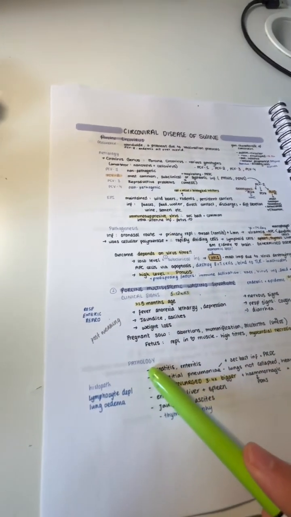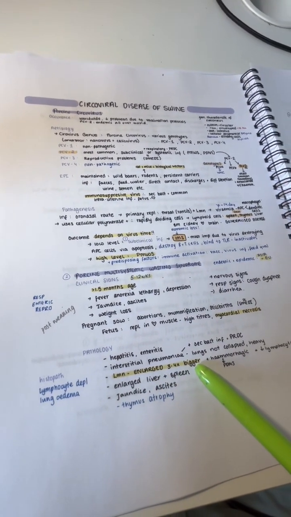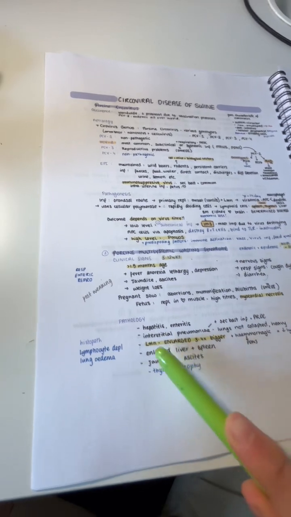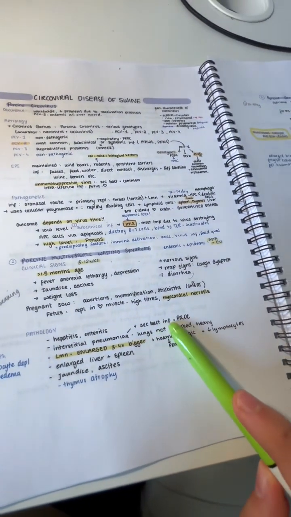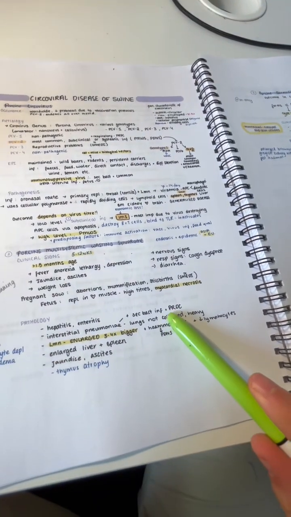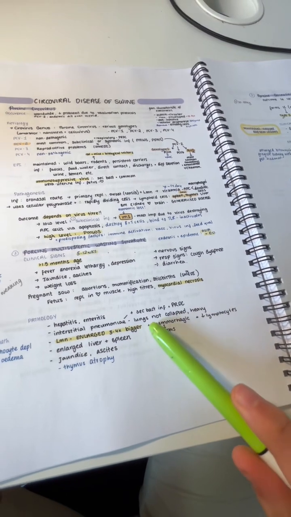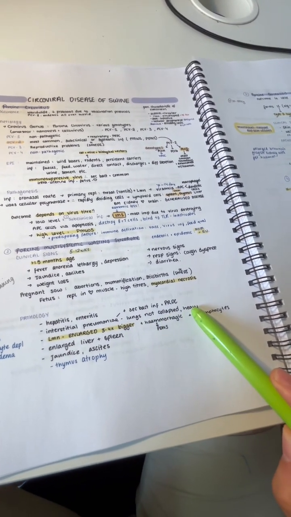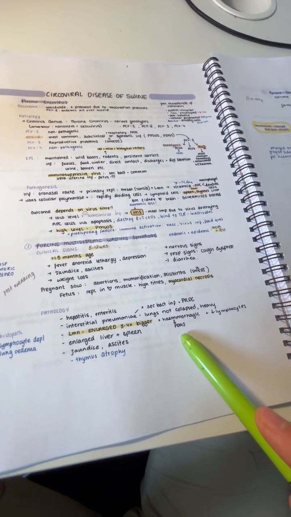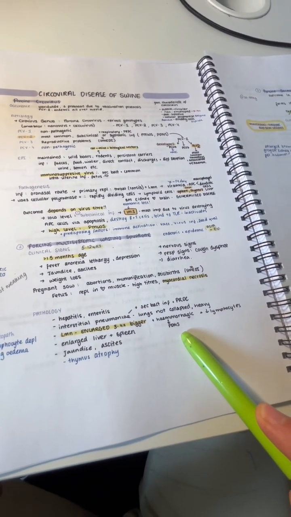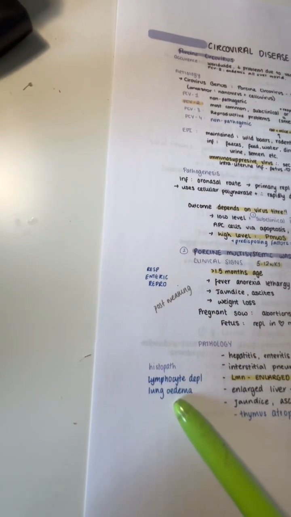The main part of the pathology is that the lymph nodes are enlarged. They're about 3 to 4 times bigger than normal. The animals can also get hepatitis, enteritis, and interstitial pneumonia, and a secondary bacterial infection, which causes PRDC, which is porcine respiratory disease complex. The lungs are not collapsed, but they're heavy. And the pigs can also get hemorrhages, which is porcine dermatitis nephropathy syndrome. And in the histopathology, expect to see lymphocyte depletion and lung edema.